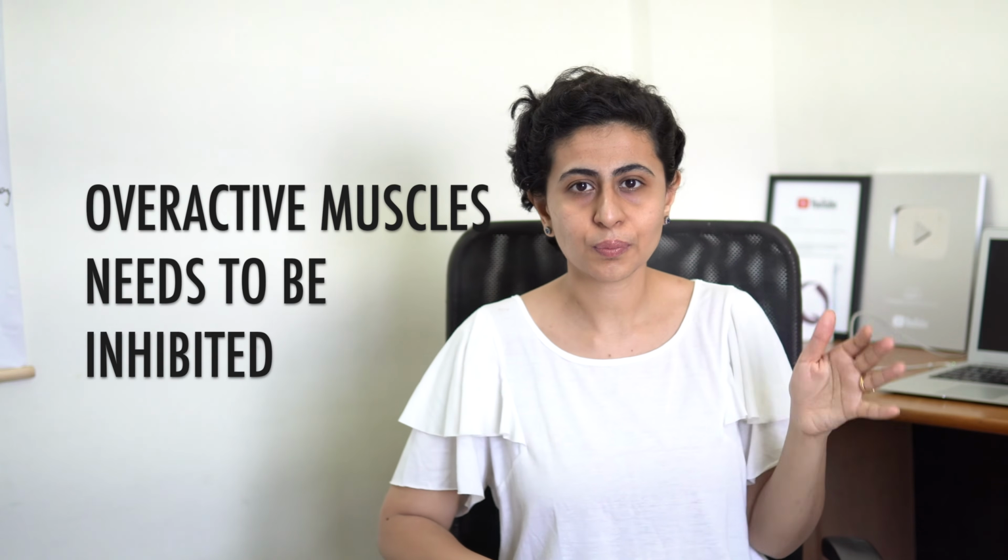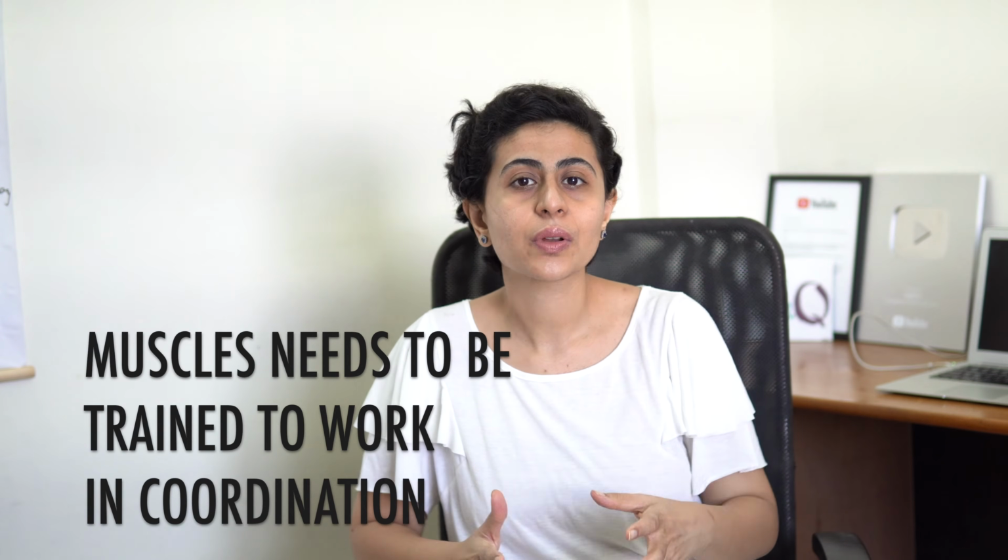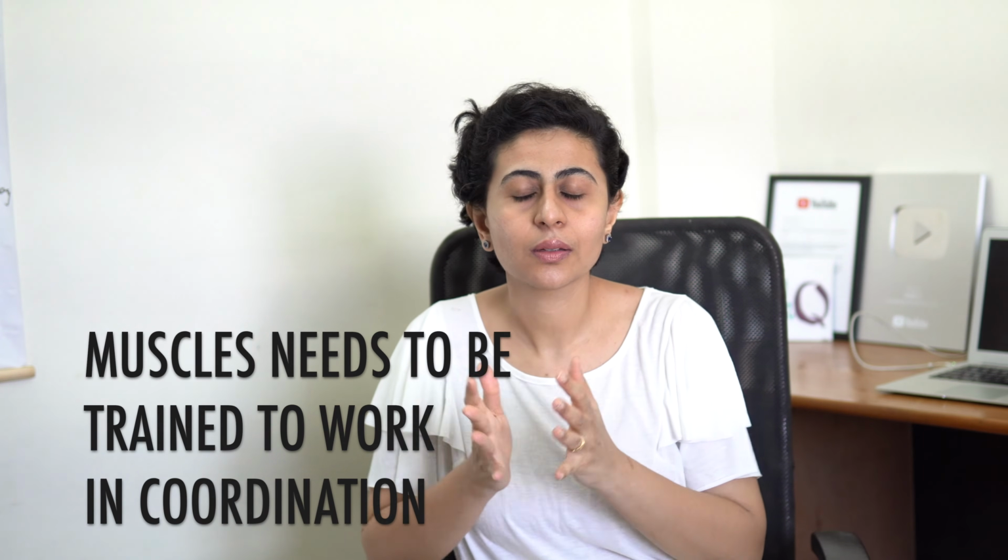So, the goal of NDT therapy is to first identify which muscles are overactive or hyperactive, which muscles are less active, and another group of muscles that are not coordinated with each other. And after identification of those things, certain groups of muscles need to be inhibited. Certain muscle groups need to be facilitated or stimulated. And then later on, these muscle groups should be trained to work together in coordination and with harmony.